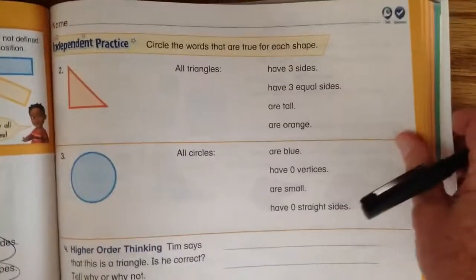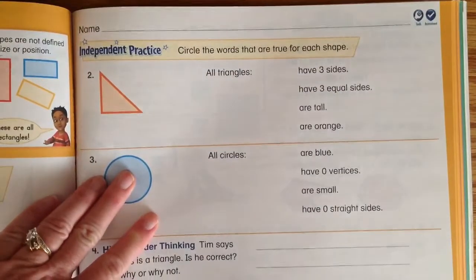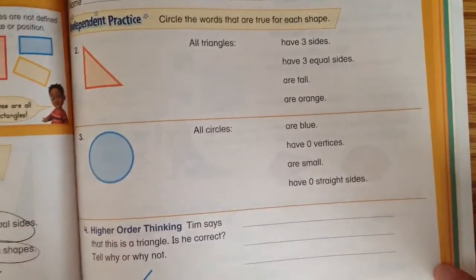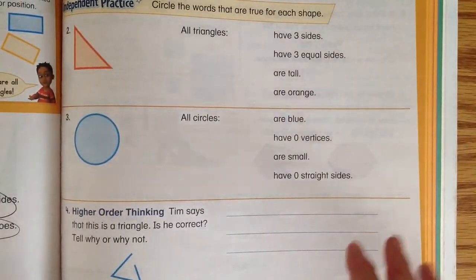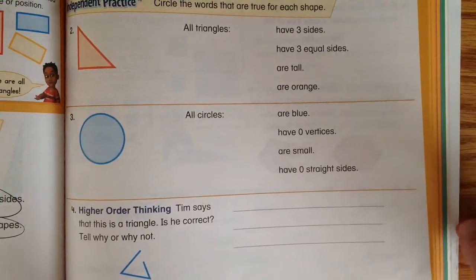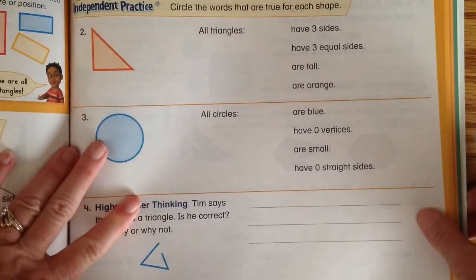Okay. It is time for you to do your independent practice, pages 755 and 756. If you want to do your own, go ahead and pause the video, and when you're done, push play. If you want to do it with me, go ahead and just keep the video rolling.